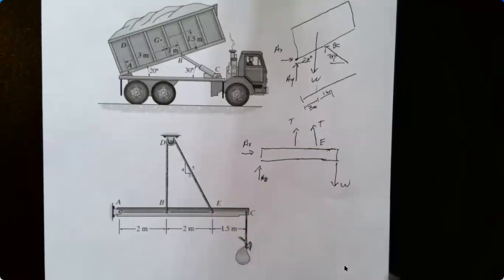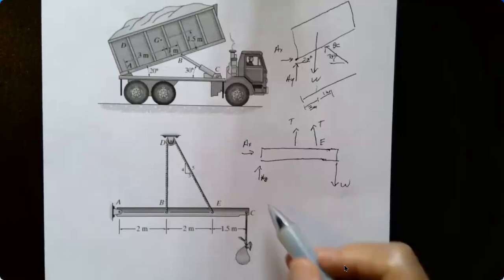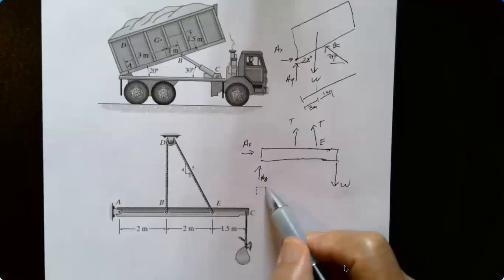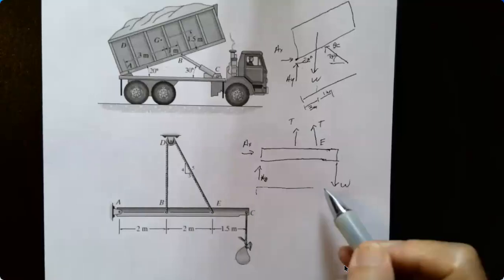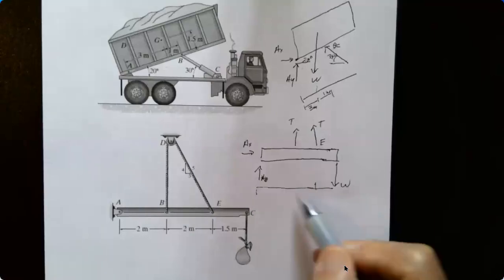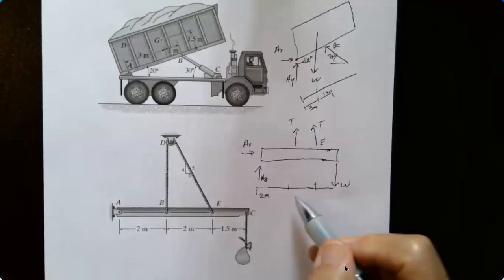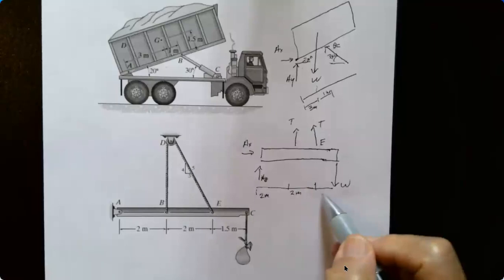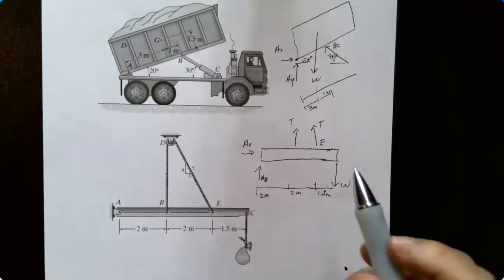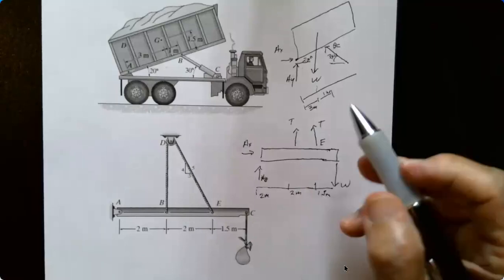Let's say we neglect the weight of the beam at this particular point. And then what I'm going to do is dimension this. So this is 2 meters, 2 meters, 1.5 meters. The slope is a 3-4-5 slope.